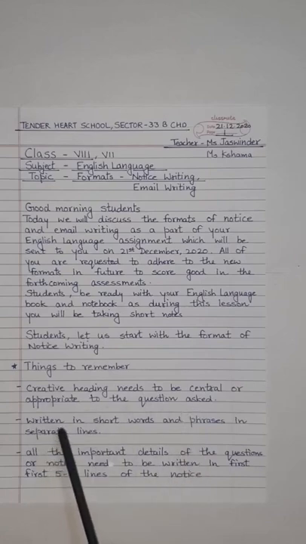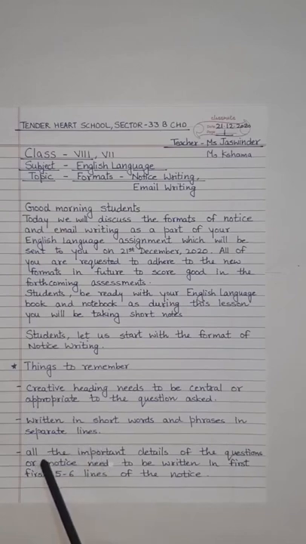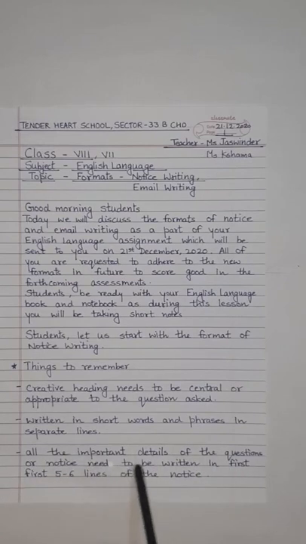Number 2, it should be written in short words and phrases in separate lines. Then, all the important details of the question or notice need to be written in first 5-6 lines of the notice.